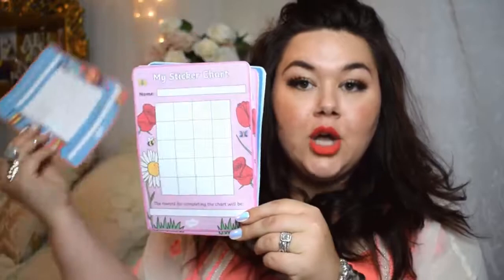We've also got themed sticker charts. So this one's superheroes, we have a very girlified one, flowers, beautiful, and then we have, I believe, a space one as well. Just some examples of the ones I've got off the internet.